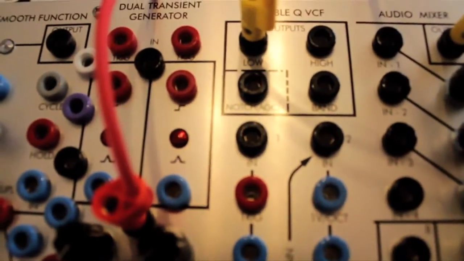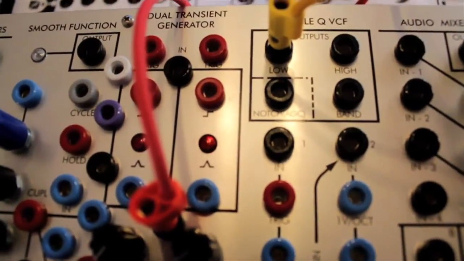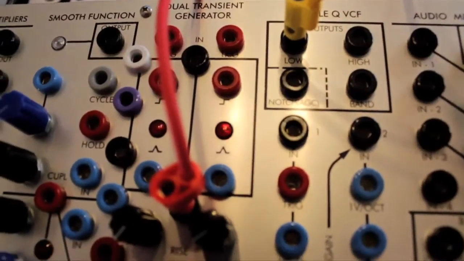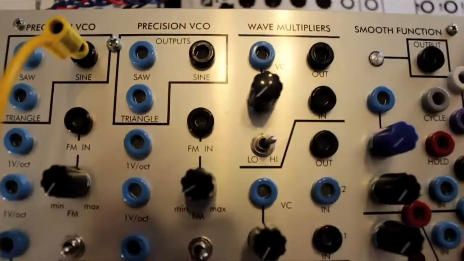Now you can see that that's a kick drum, or it will be. That's going to be the trigger for our kick drum, and now we're going to make a kick drum using these modules.